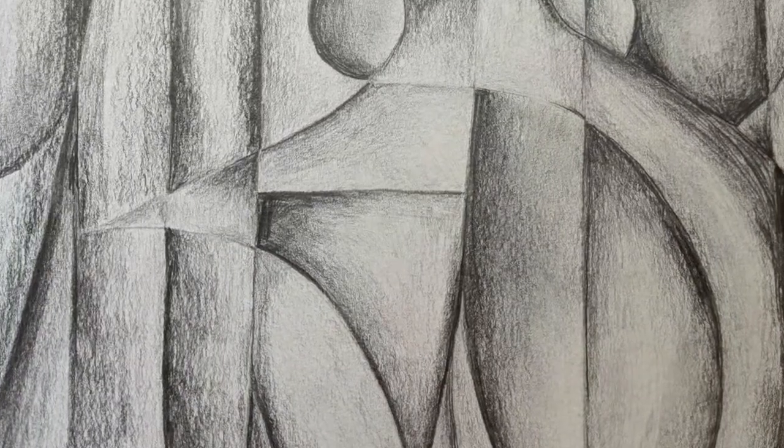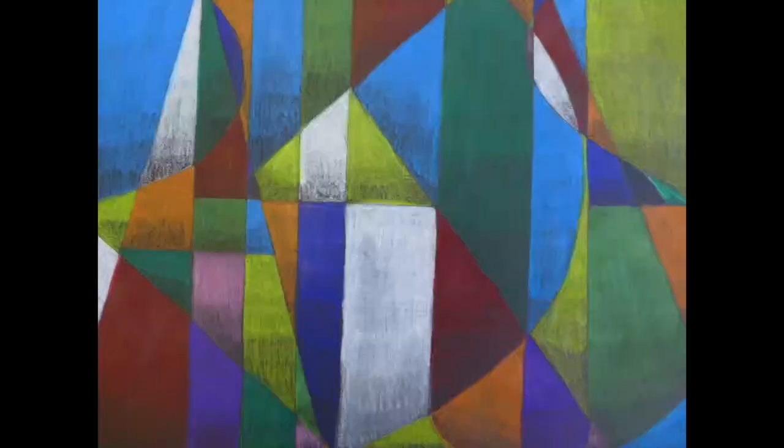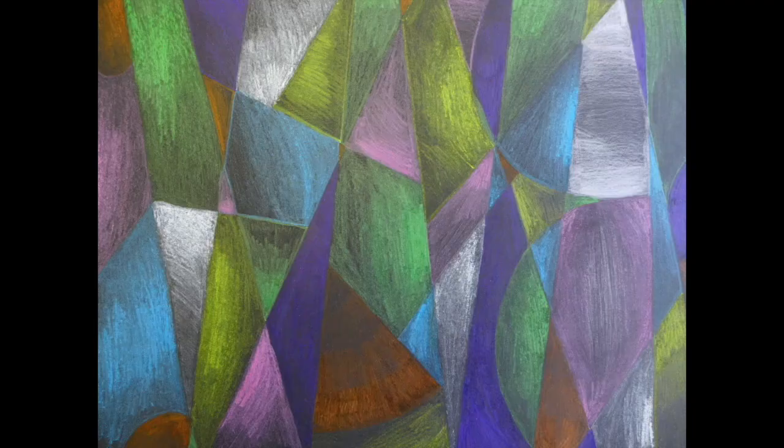And there you have it, your name in abstract. Here are a couple student pieces, and they were able to use color pencil. So if you have color pencil at home, give it a try.